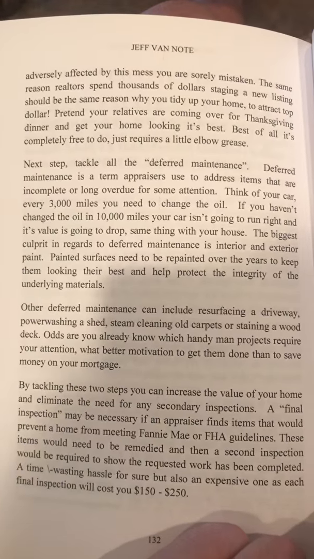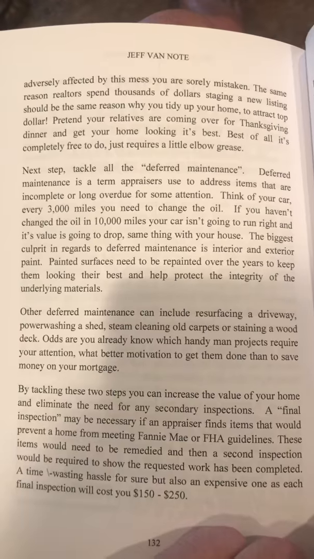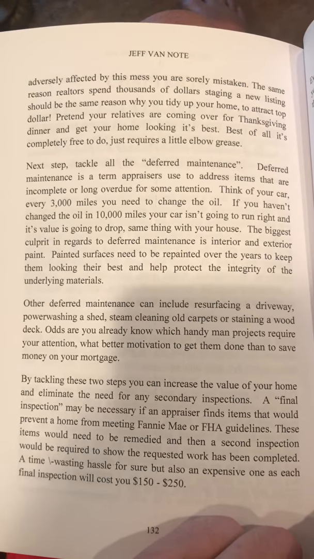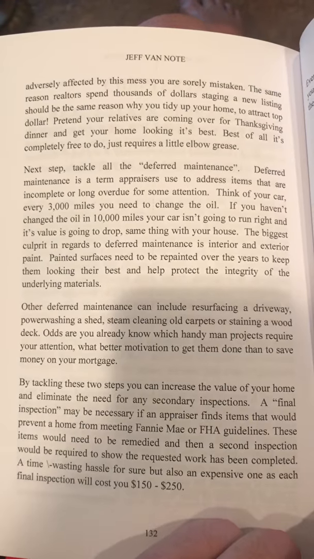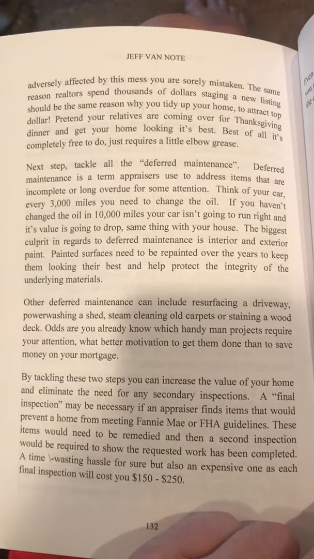The same reason realtors spend thousands of dollars staging a new listing should be the same reason why you tidy up your home to attract top dollar. Pretend your relatives are coming over for Thanksgiving dinner and get your home looking at its best. Best of all, it's completely free to do. Just requires a little elbow grease.